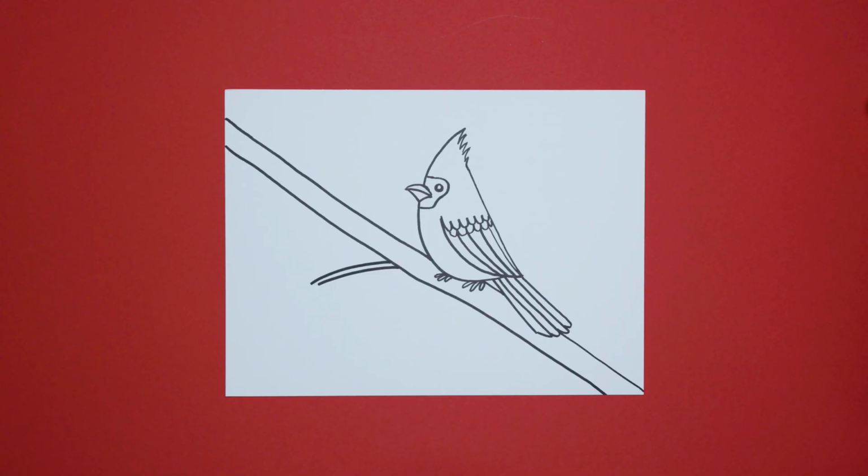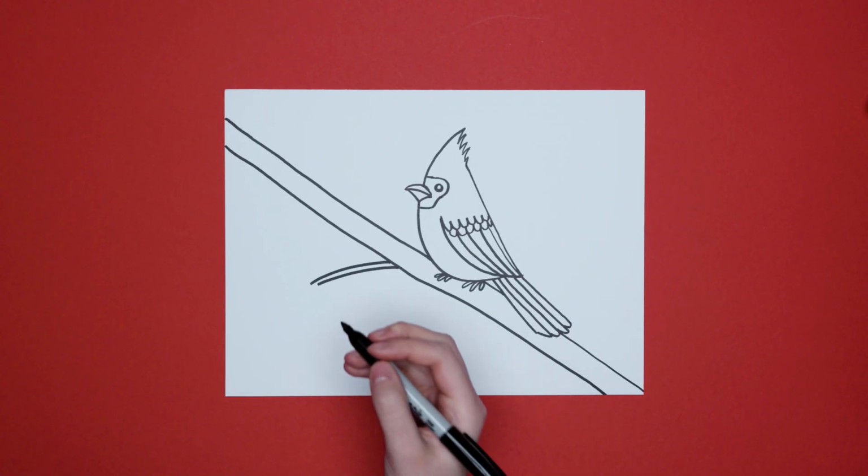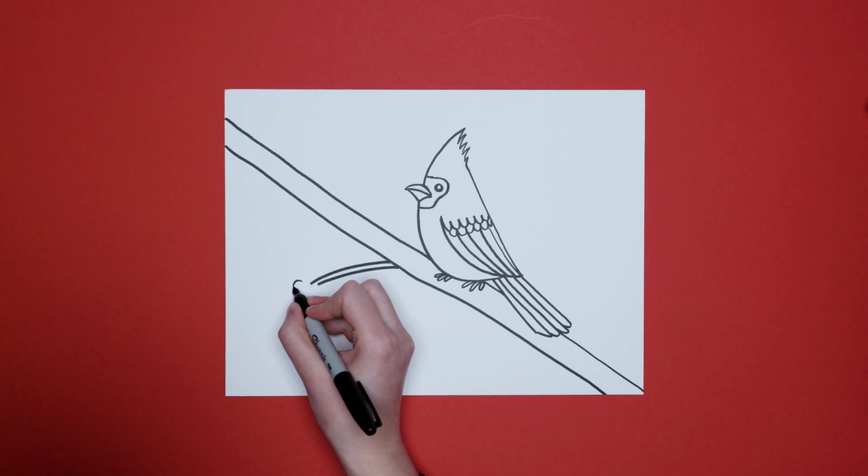One of the berries that cardinals really like are winter berries. They're a vibrant red just like the cardinal. So, let's draw in a few circles for the berries at the end of our branch.